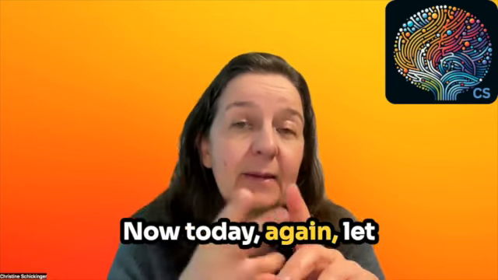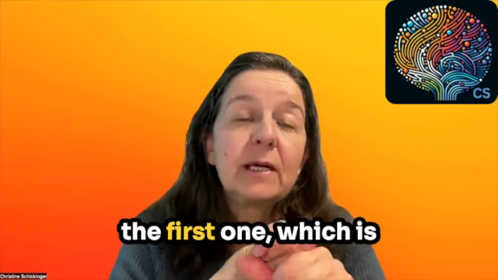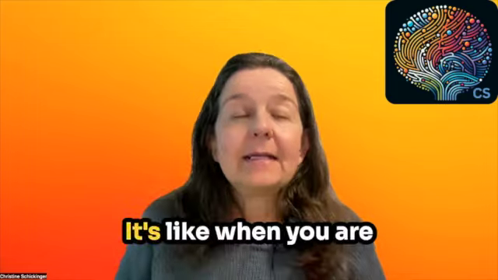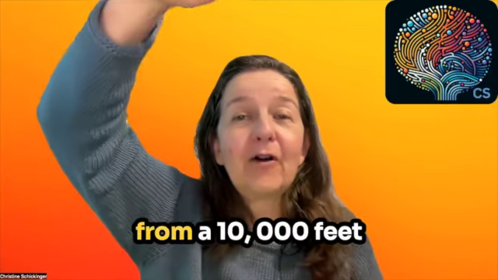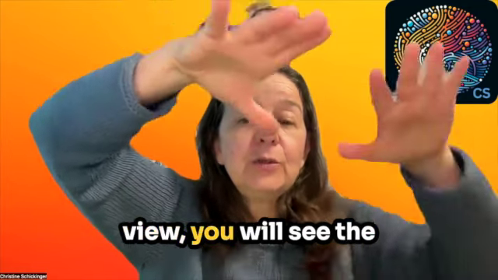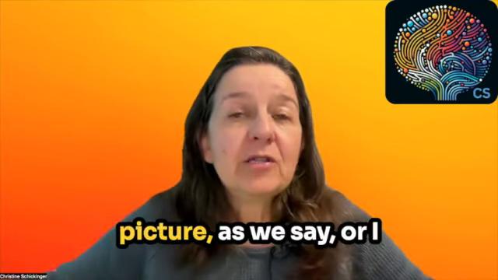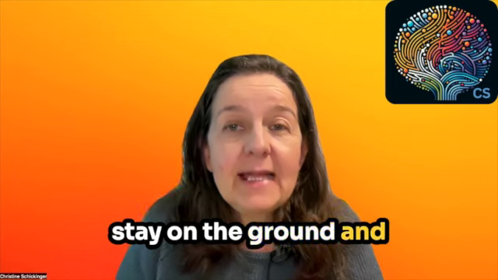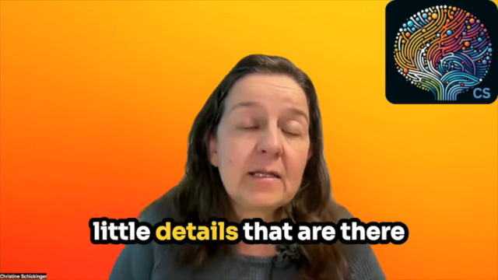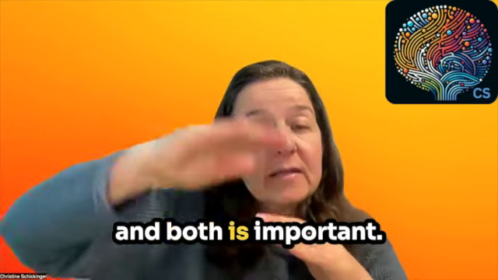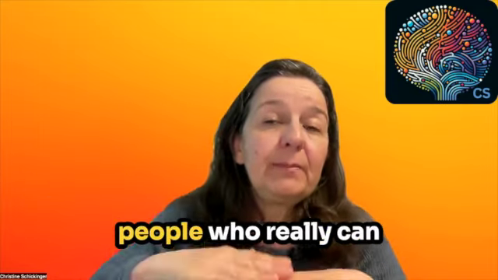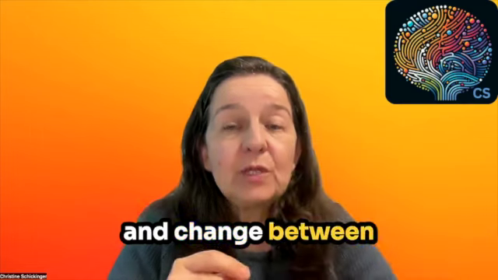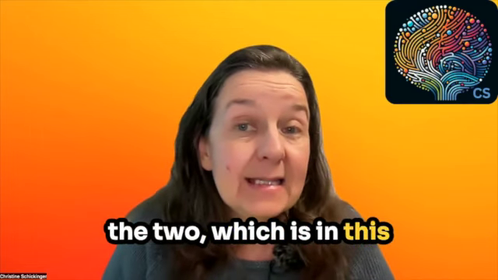Now, today, again, let me say there are three, and let me start with the first one, which is global versus detailed. It's like when you are looking at the world from a 10,000 feet view, you will see the large structures, the big picture, as we say. Or I stay on the ground and now I can spot all the little details that are there. And both are important. And there are only a few people who really can do both equally well and change between the two, which is in this case really the optimal.